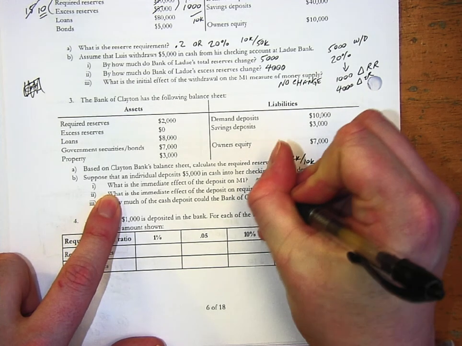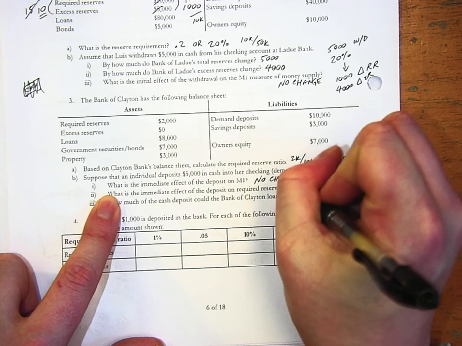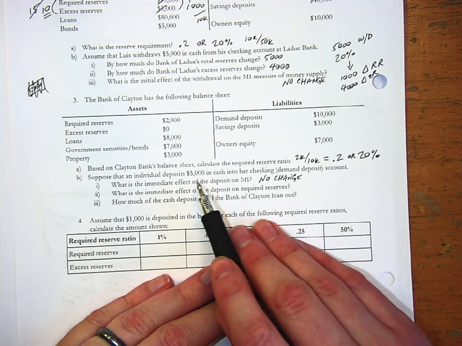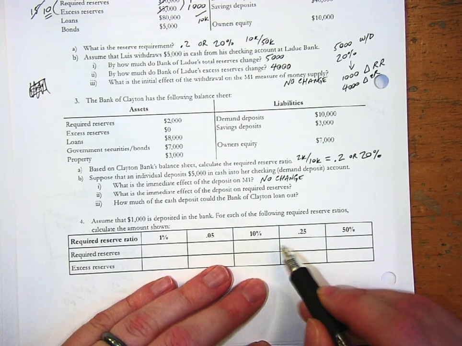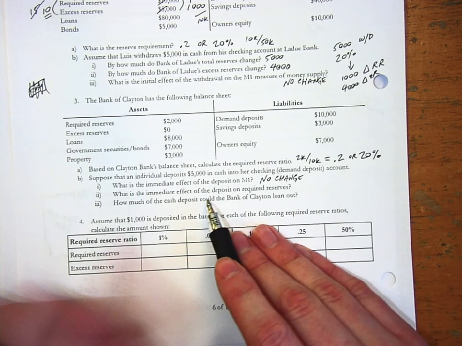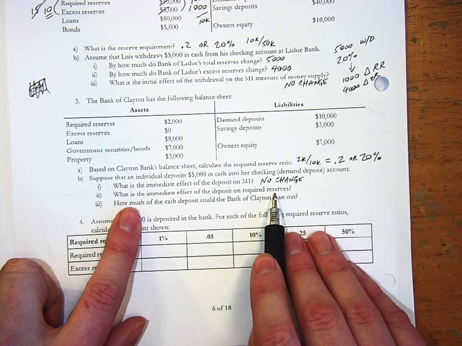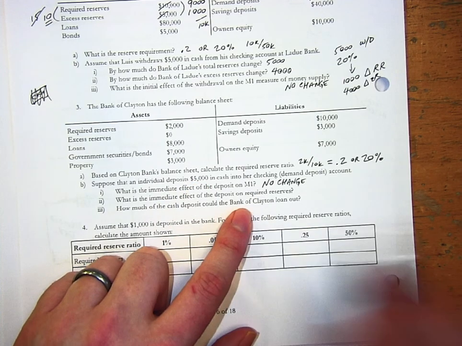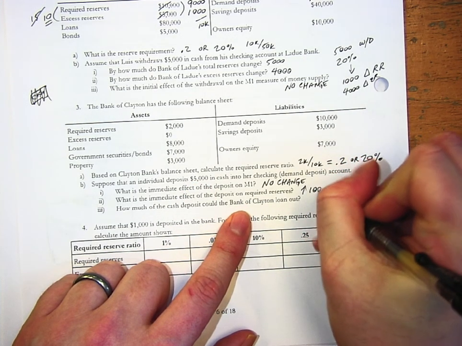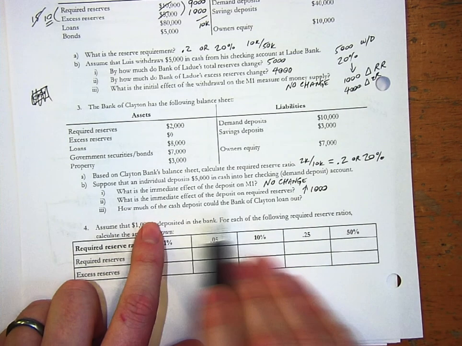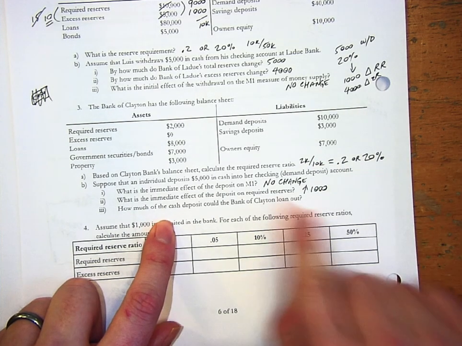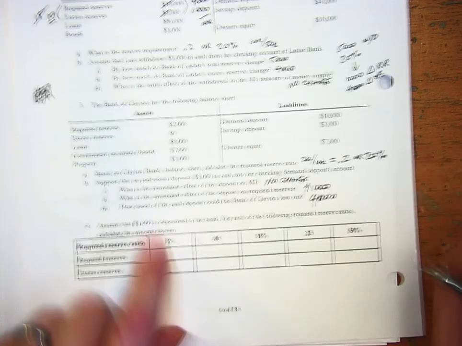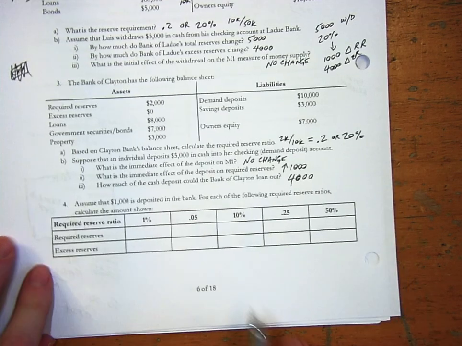Again, there's no change because it's just the same as the other problem. Now we just moved it the other way. Now, if we had asked what's the change in M0, well, M0, $5,000 went down, right? Because we took it away. It's no more cash. Number 2, what's the immediate effect on required reserves? Well, 20% of the 5,000 has to be held as required reserves, so it would increase by 1,000. And then by how much of the cash deposit could the bank loan out? Well, they could loan out 80% of that 5,000, so we would say $4,000.